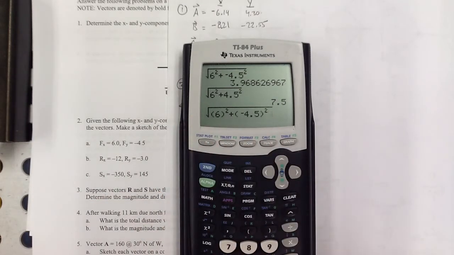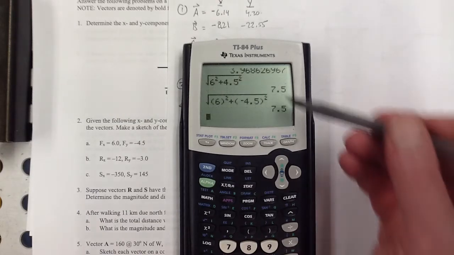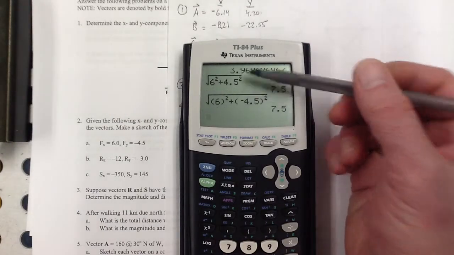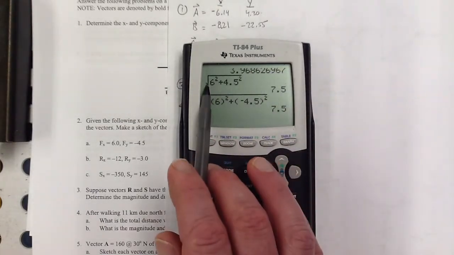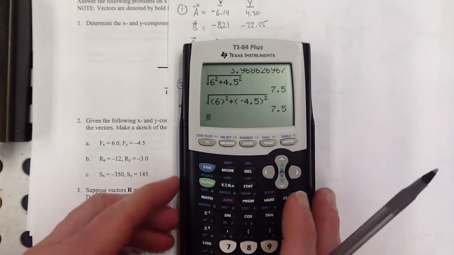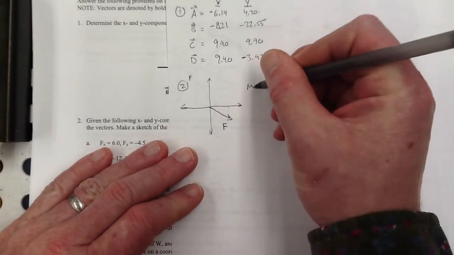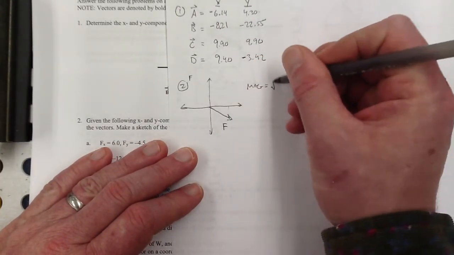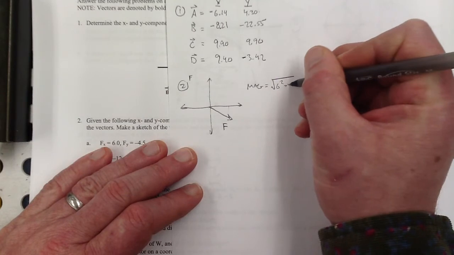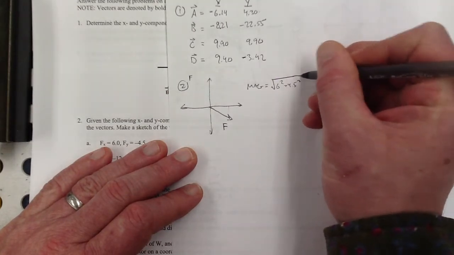You want to type in all those parentheses, knock yourself out, and you get the right answer. But my recommendation is just cast away any negative signs and go from there. So the magnitude of this is equal to, I'm going to show my work.